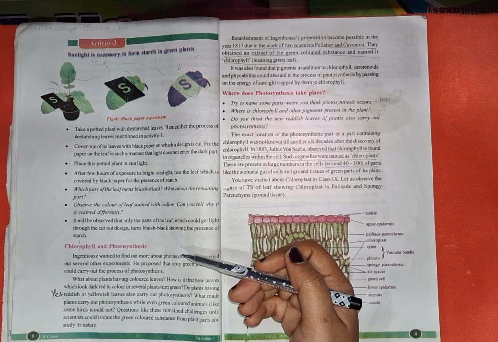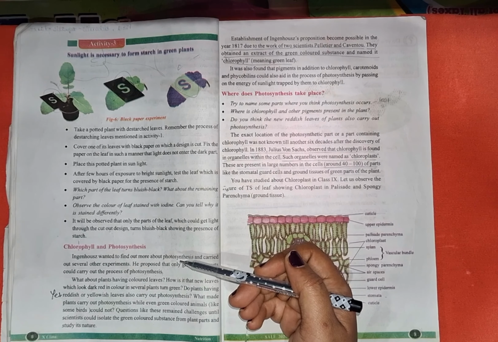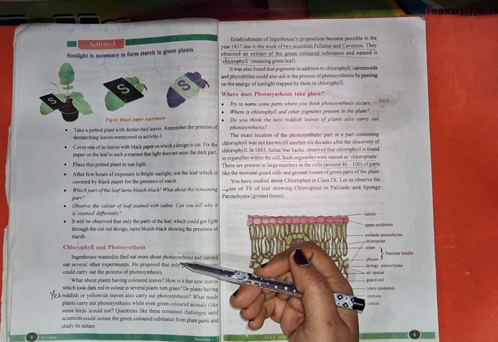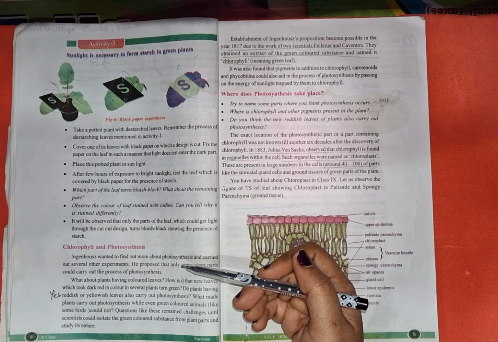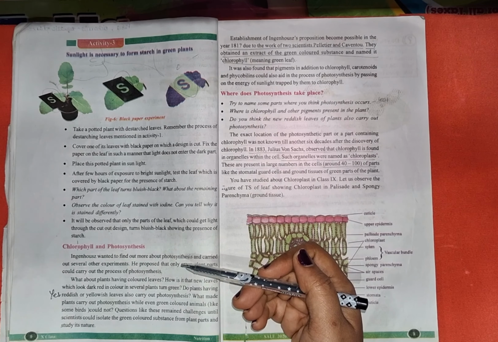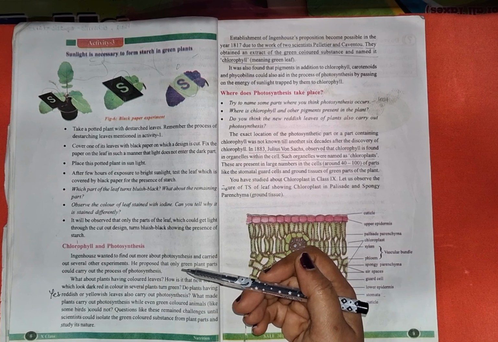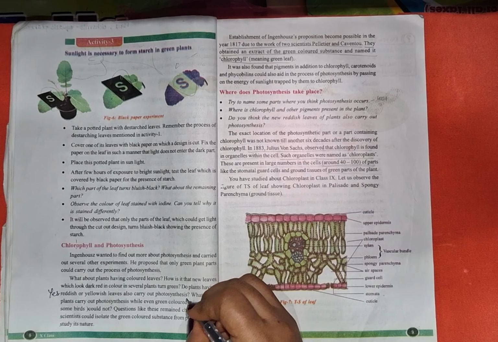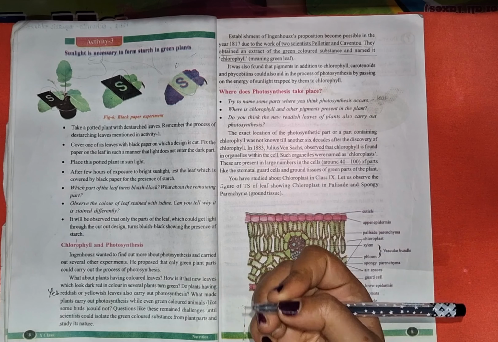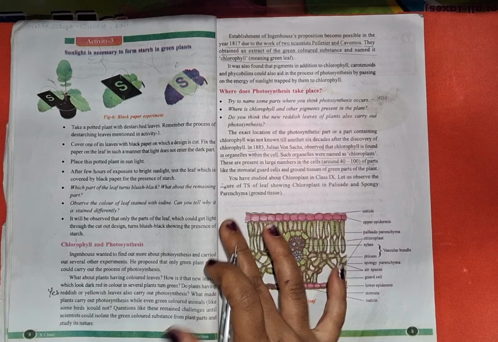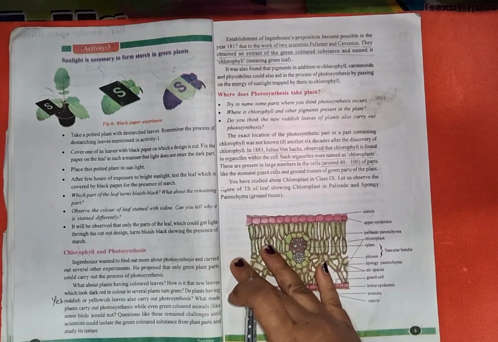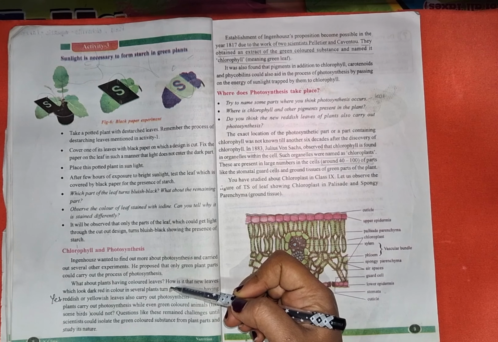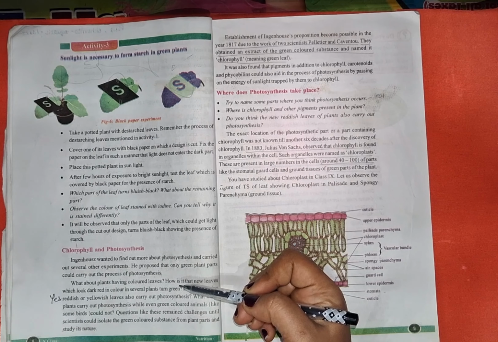See, if a plant has red or yellow leaves, if the leaves are not green in color, in that case also the leaves can show photosynthesis, because they still have the chlorophyll which is hidden under the other pigments. They can still do photosynthesis even if the green color is not clearly visible. So how is it that new leaves which look dark red in color in several plants turn green?